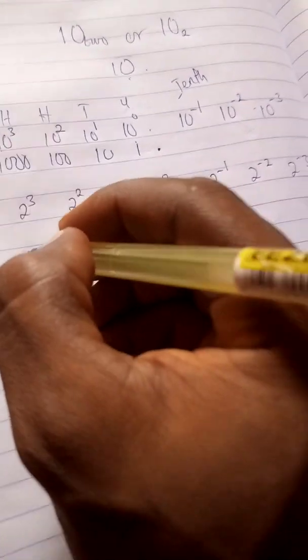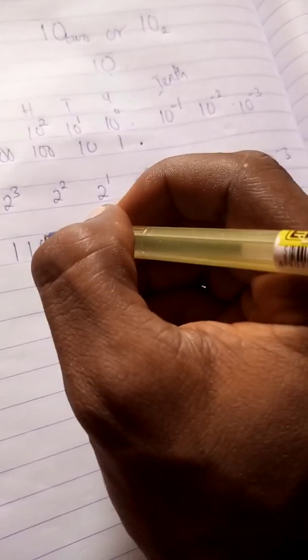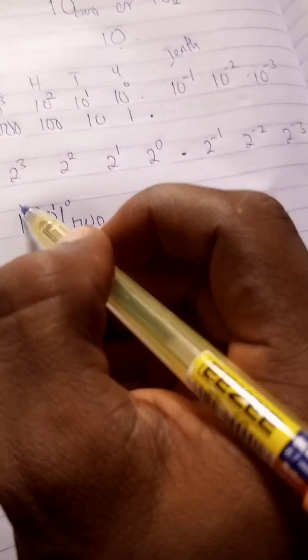For example, when we have 1101 in base 2, we can further express it by numbering the positions 0, 1, 2, 3.